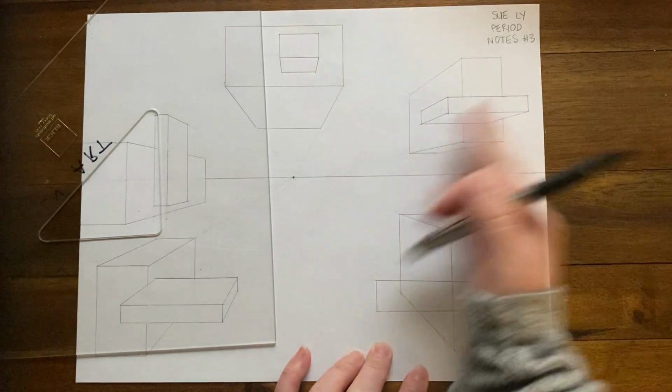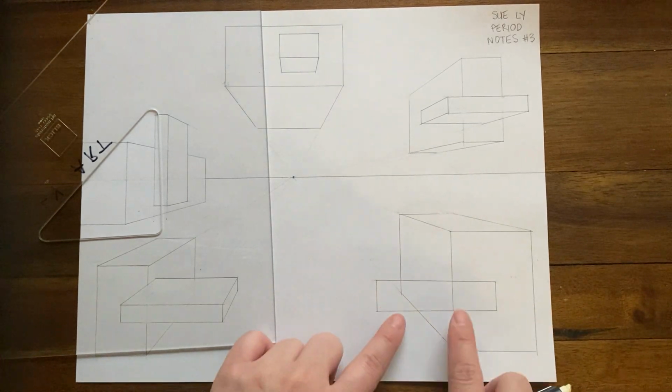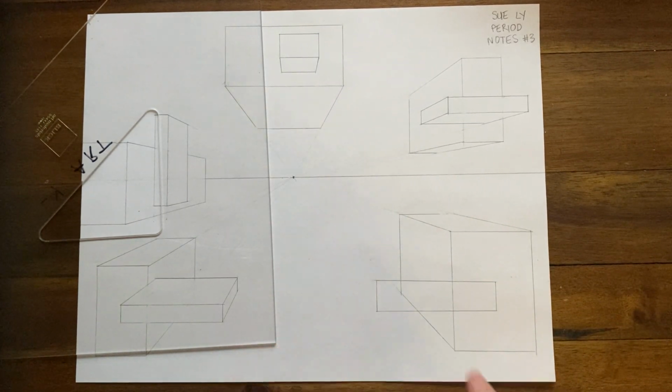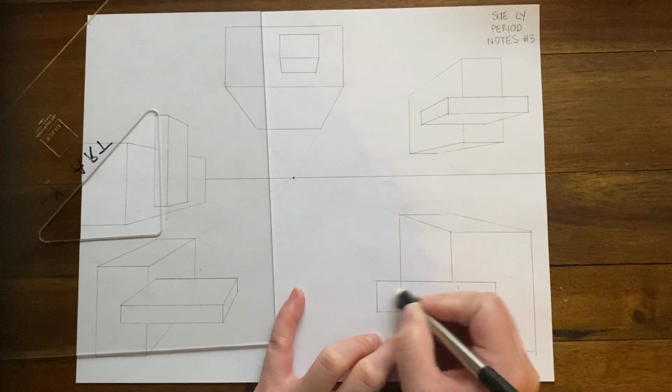And if you're the type of person that gets easily confused with this assignment, you can erase as you go. So I know I'm gonna want this box that I just drew in front of this other box, so I can just go ahead and erase the lines that I'm not gonna see.